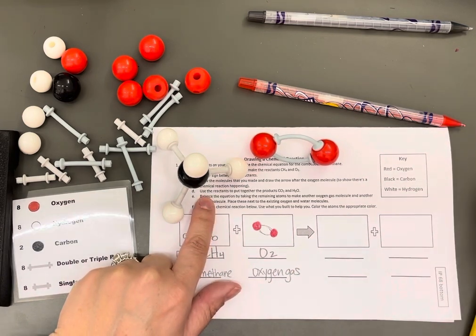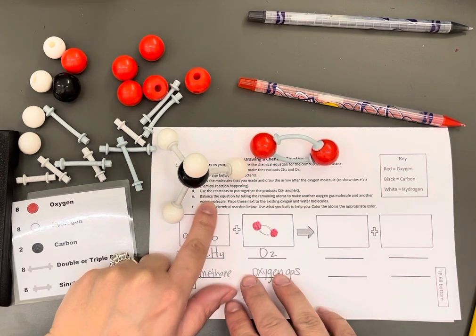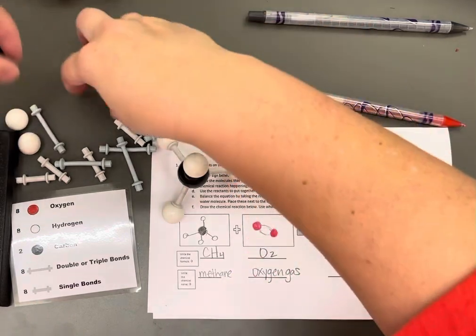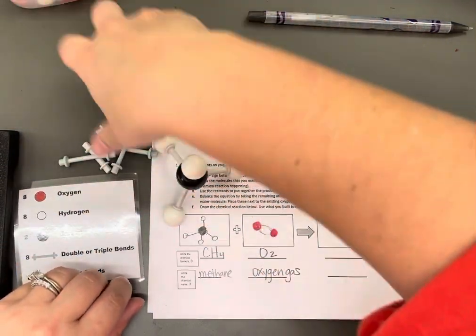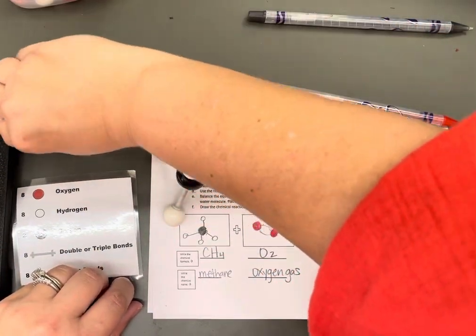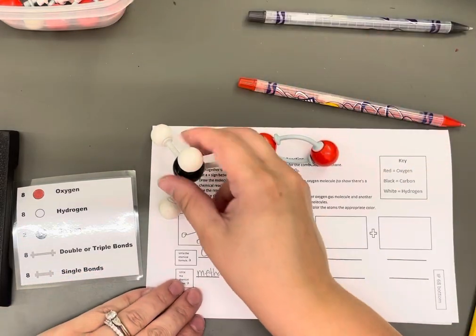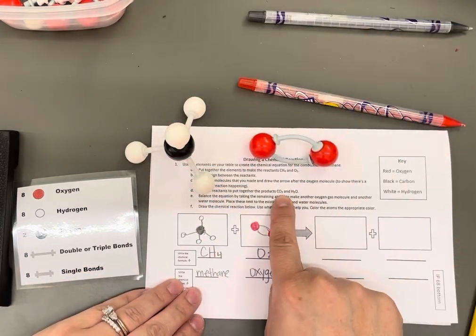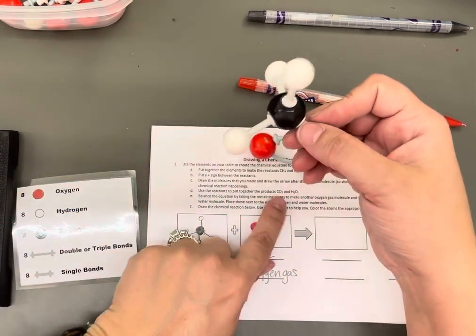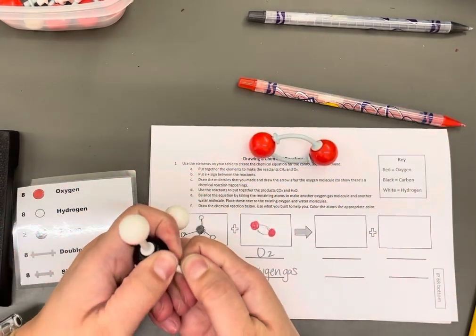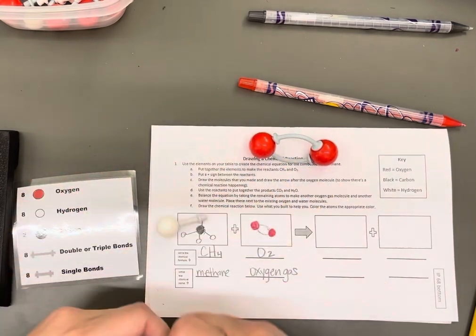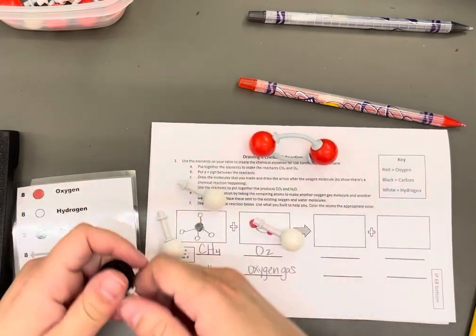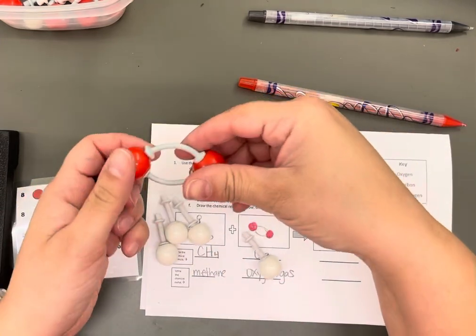Then it says use the reactants to put together the products CO2 and H2O. So in a chemical reaction, the reactants are the starting materials, and they break apart to form the products. So I don't need all of those materials. I'm going to break these apart, and I'm going to make CO2 and H2O. So CO2, I'm going to take these hydrogens off of here. And I'm going to break apart the oxygen.